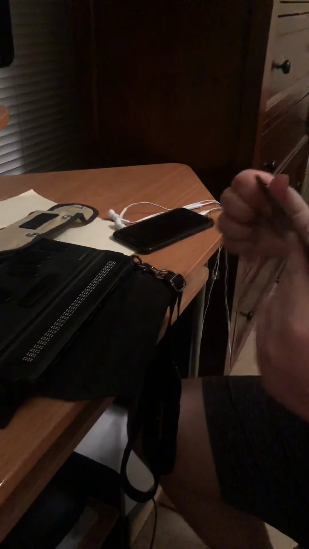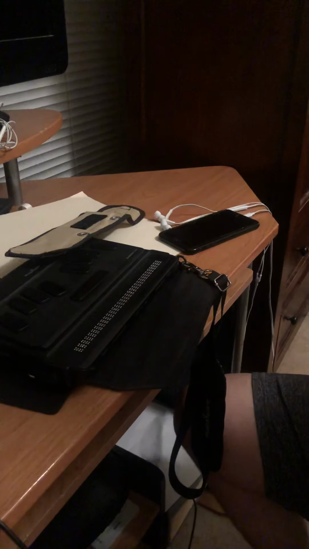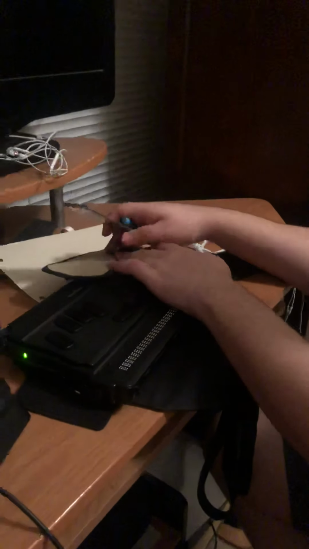And then we have this, which is what's called a slate and stylus. This is also what was used, and because it takes me a long time, I'm not gonna try to demonstrate how to put the paper in and how to write with it, just because, again, it takes a long time and I haven't used this in years. So I just wanted to show you guys the different tools that were used to write Braille with.